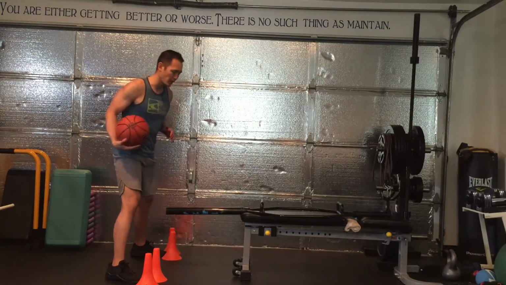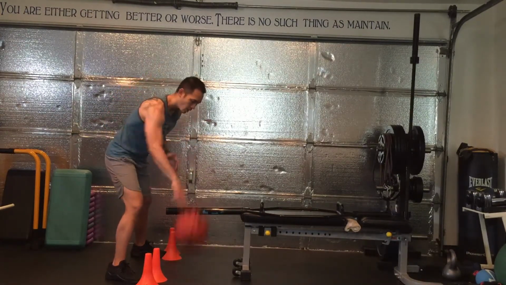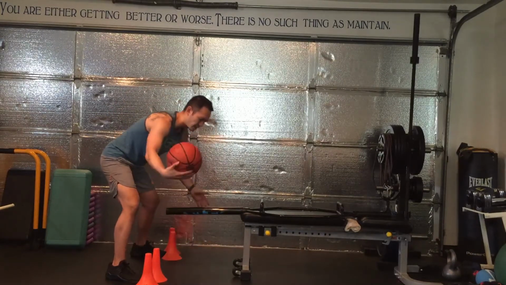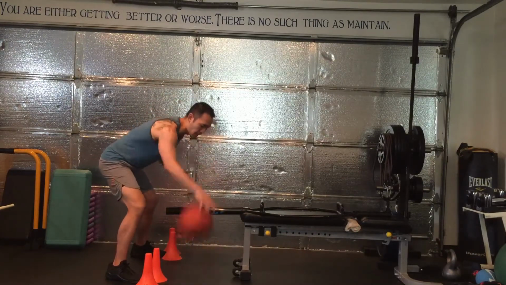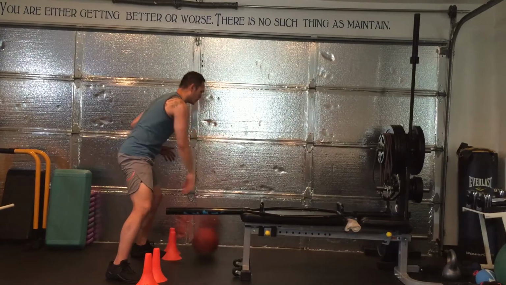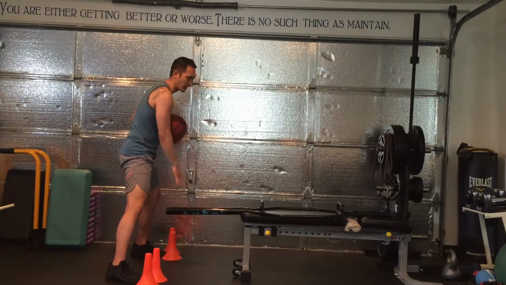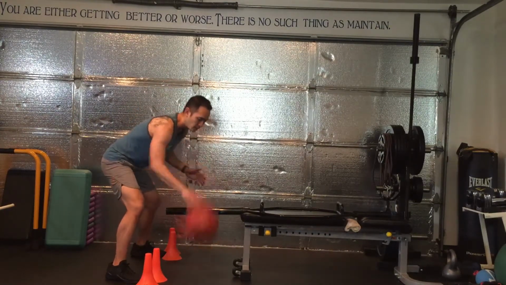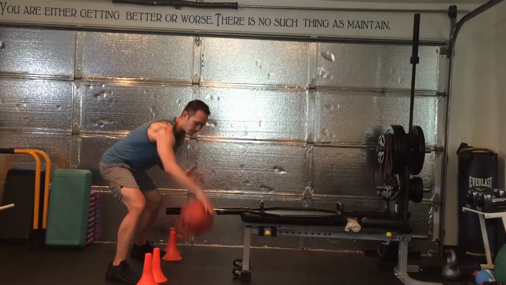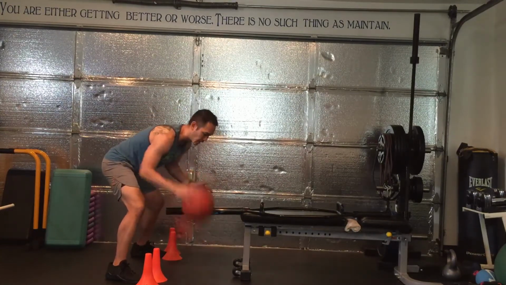And then the last progression that I have players go through will be adding it all together. Crossover, pound, pull, push cross. Push cross comes overhand. Pound, okay? So then you can build in all your dribble types here.